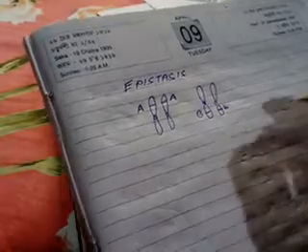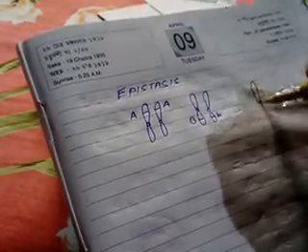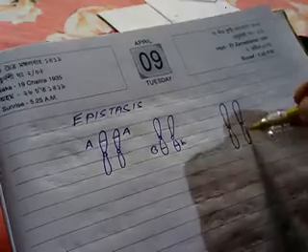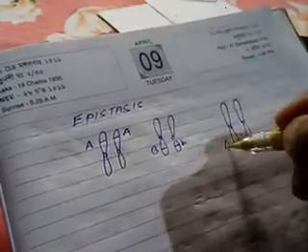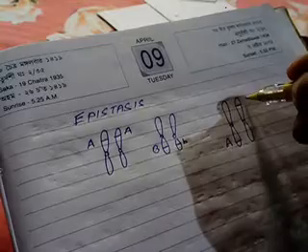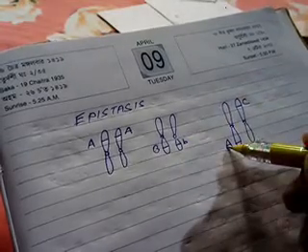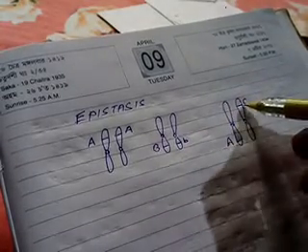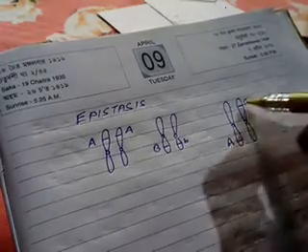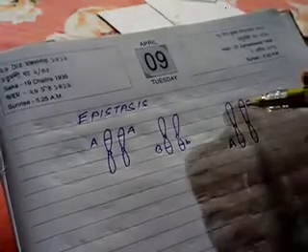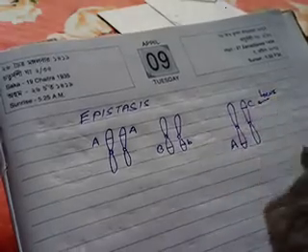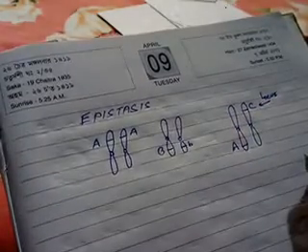Epistasis means a gene influencing the expression of another gene which is present in a different chromosome, and that also in a different locus. This position is known as locus. The site in which a gene is present is known as locus.